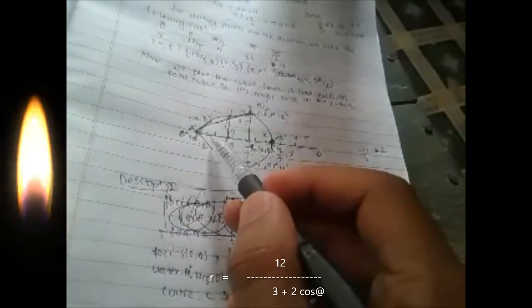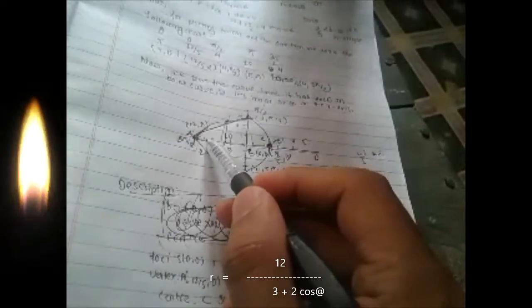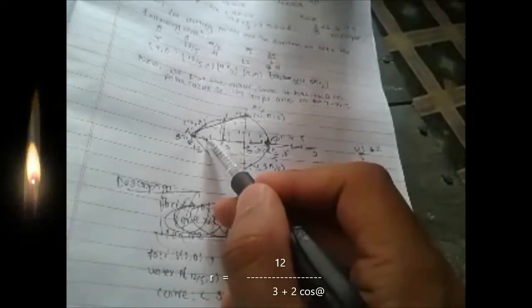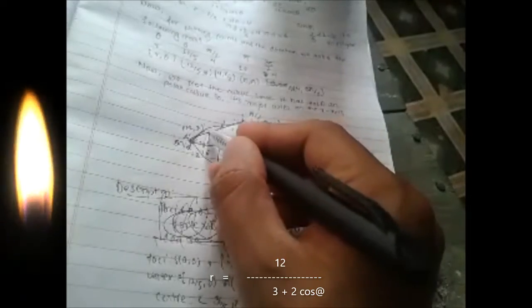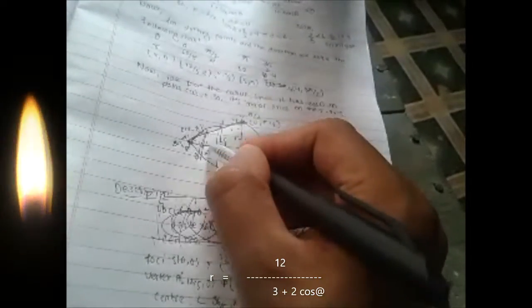This will be our next foci, and 48 by 5 is 9 point something, so 9.6 would lie something like here, and this would be our next foci S dash. By this way our curve is complete.